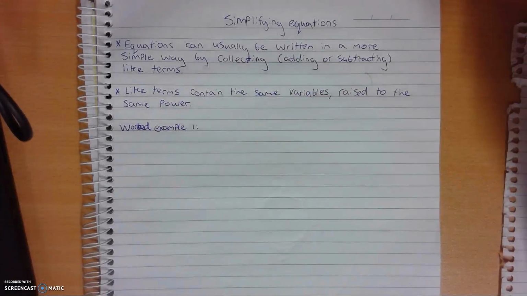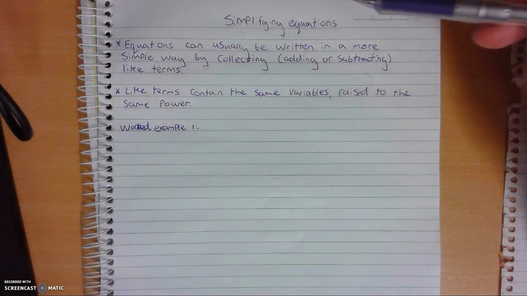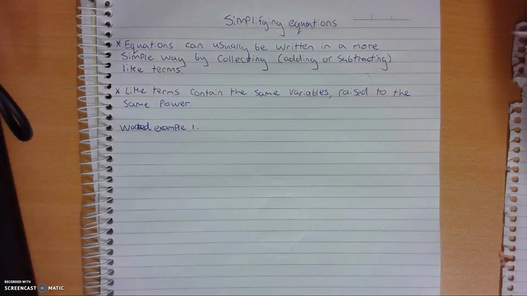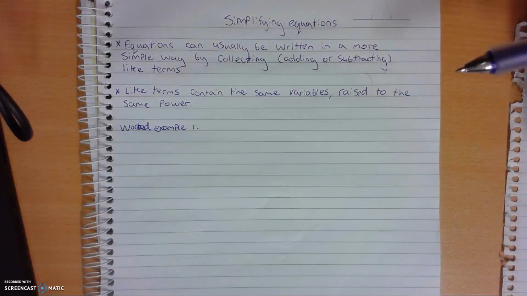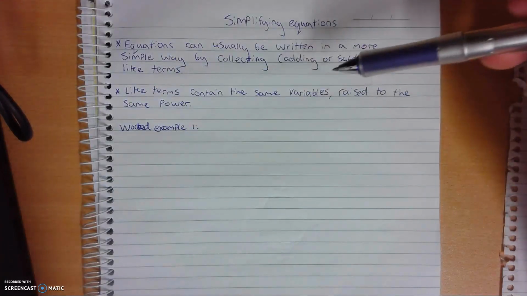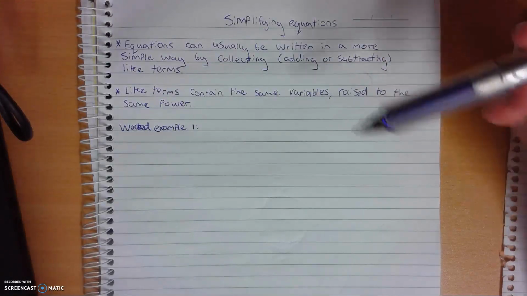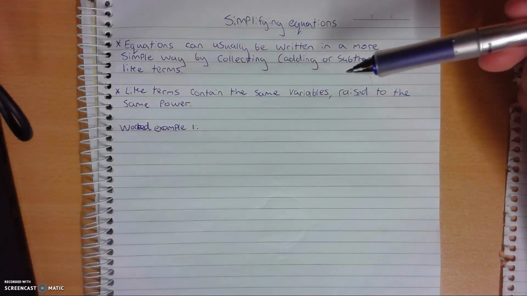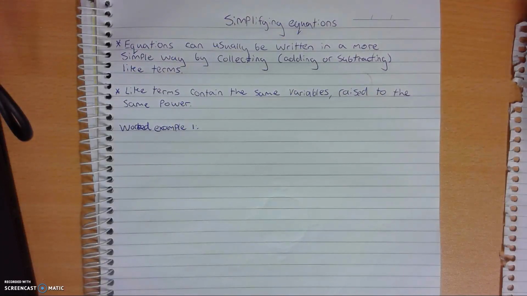Hey guys, so in this video I'm going to be showing you the next thing we're going to be moving on to, which is simplifying equations. Equations can usually be written in a more simple way. The way that we do that is by collecting like terms. That means adding or subtracting these like terms to combine them together. Like terms contain the same variables raised to the same power. So in most circumstances, that means they contain the same letters.